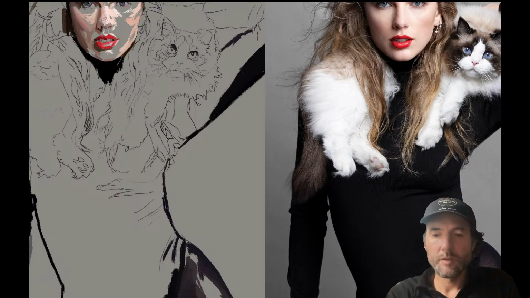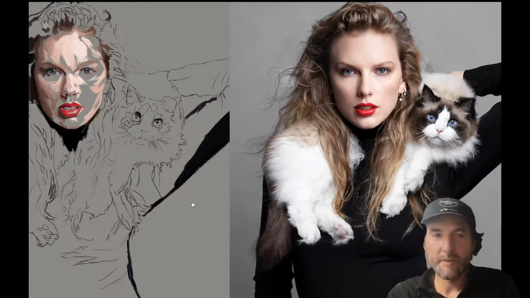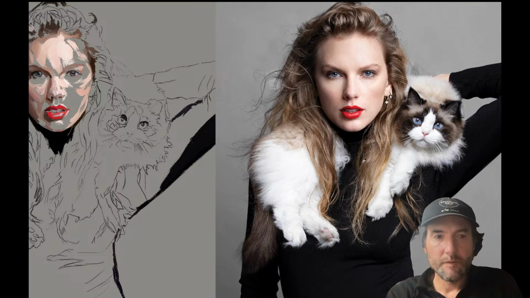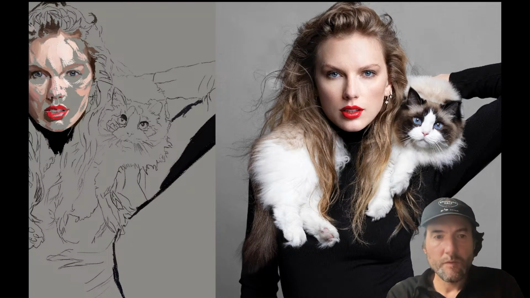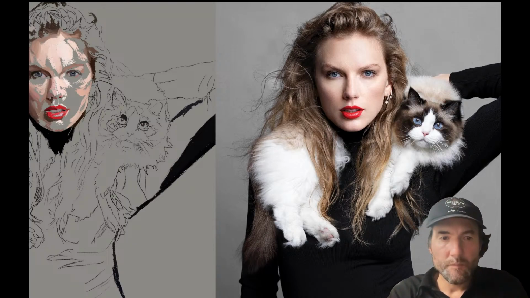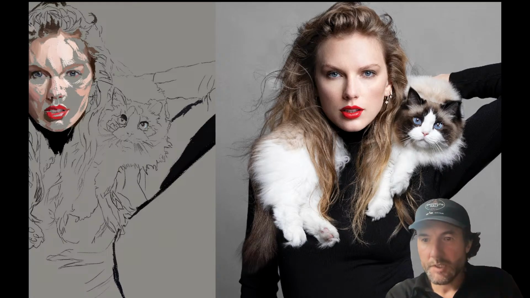Now, let's do the head here of the cat. Nice cloudy blue eyes.